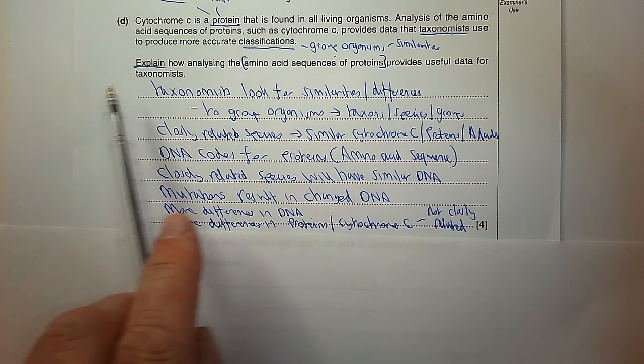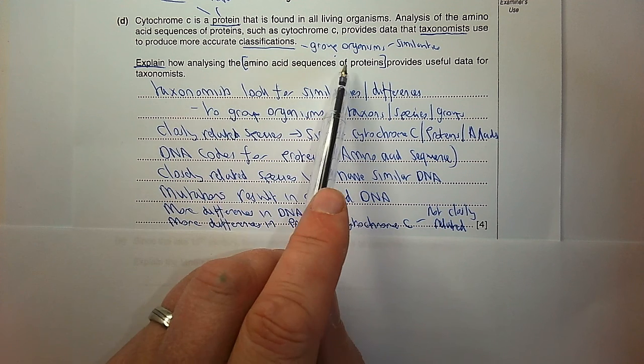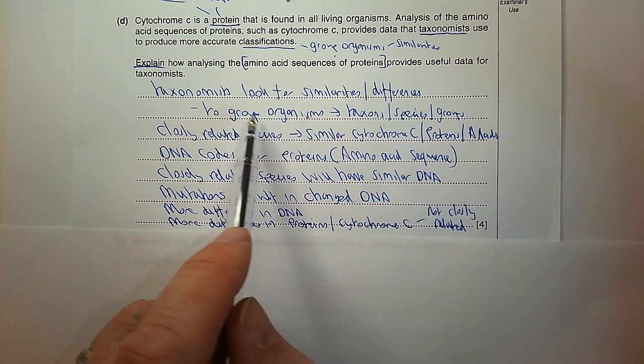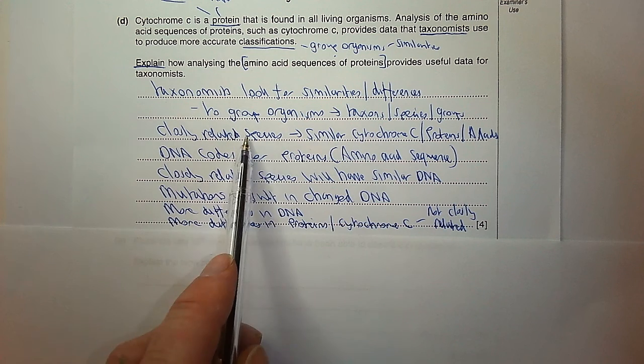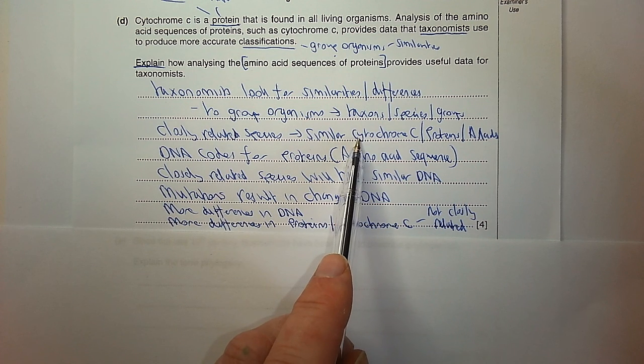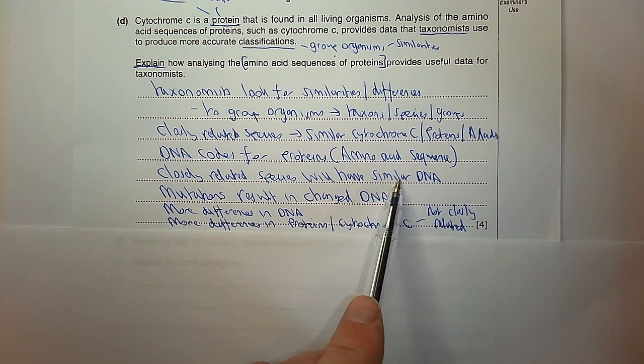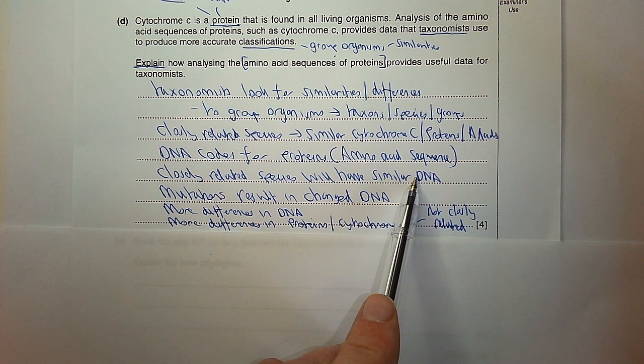Okay, so that's explaining why amino acid sequencing of proteins is useful to taxonomists. Taxonomists are looking for similarities and differences to group organisms. Closely related species will have similar proteins, for example cytochrome C. We know that DNA codes proteins, so closely related species will have similar DNA. We know that changes in DNA are caused by mutations, therefore that will cause differences in DNA, and the more differences in DNA, there'll be more differences in the proteins, for example cytochrome C, therefore those species will not be closely related. 4 marks.